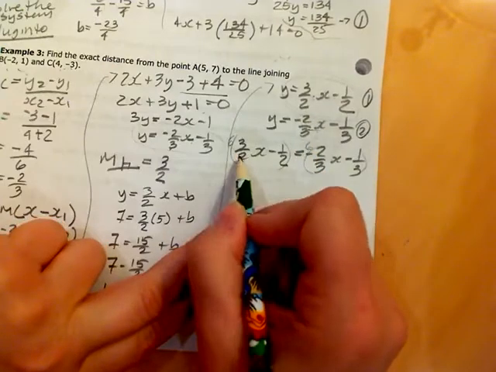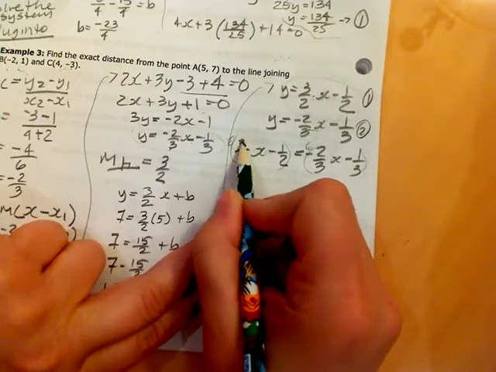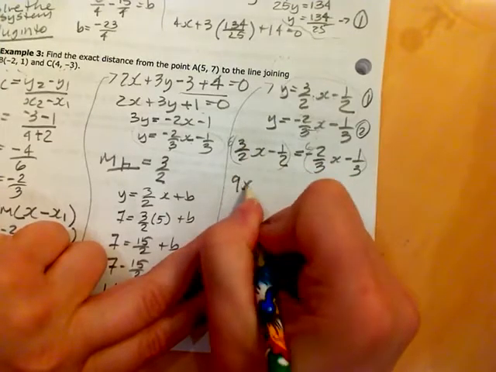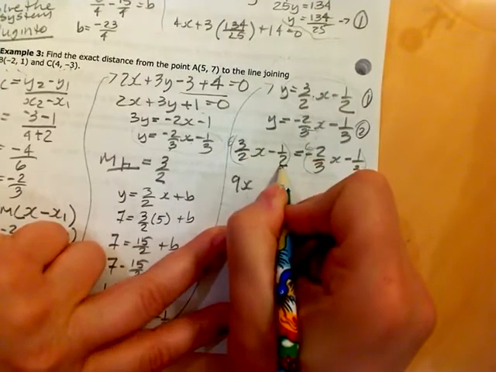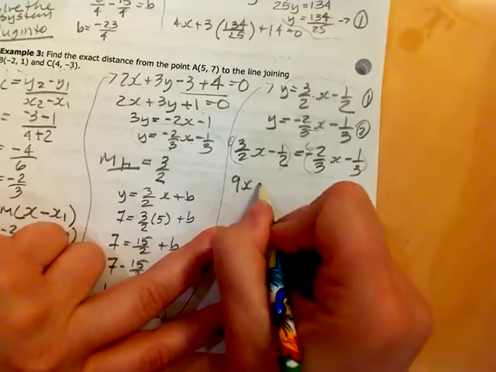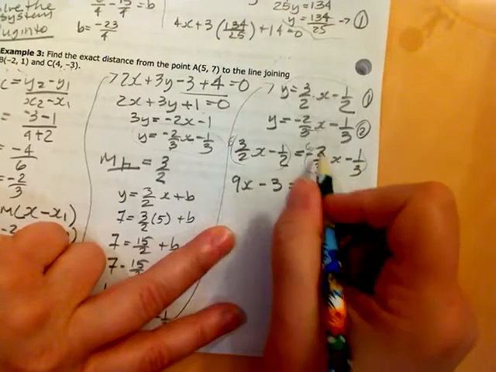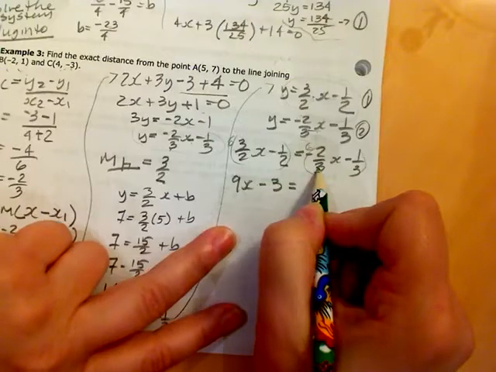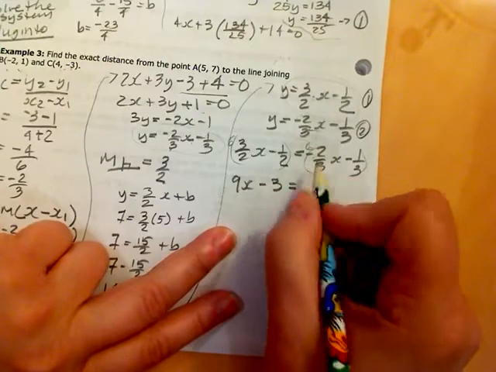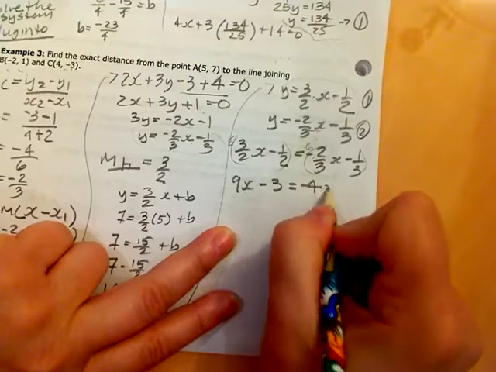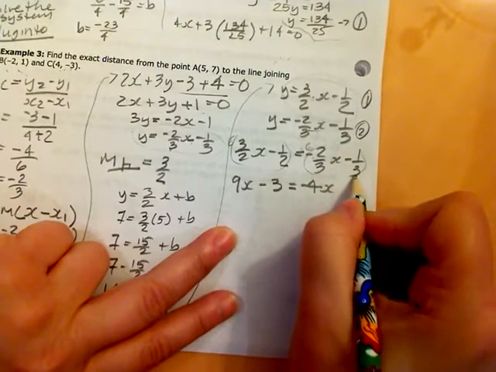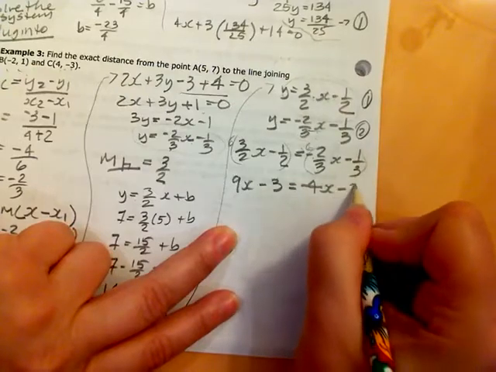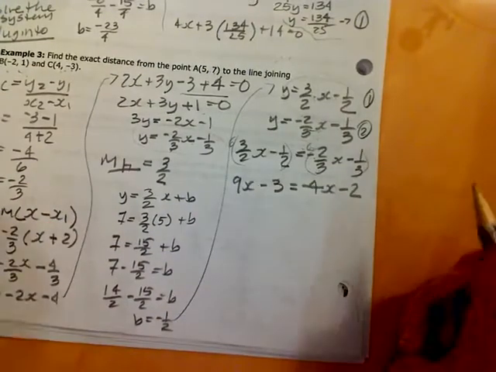What is 6 divided by 2 times 3? 6 divided by 2 is 3, 3 times 3 is 9. 6 divided by 2 is 3, 3 times 1 is 3. 6 divided by 3 is 2, and 2 times negative 2 is negative 4. 6 divided by 3 is 2, and 2 times negative 1 is negative 2. Alright, much nicer to deal with.